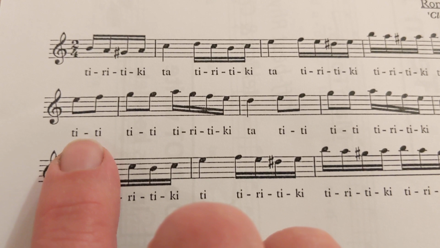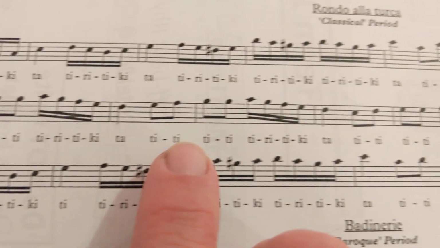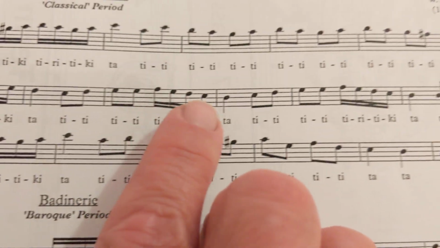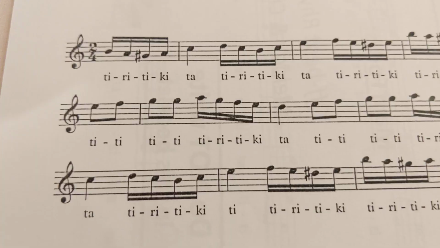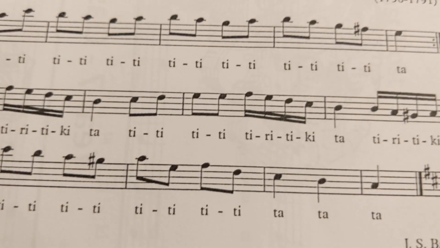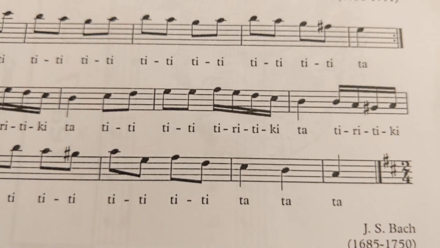So 1, 2, sing. Ti ti ti. Keep going. Ti ti ti ti ti ti guitar. Ti ti ti ti ti guitar. So that rhythm comes there, comes there, comes there, it comes there. The pitch gets lower, but it's the same rhythm 4 times.